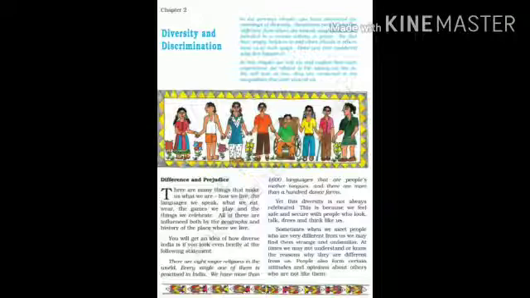That means difference. Difference in everything. Difference in outer appearance, difference in religions, difference in languages, difference in many things. So this is discrimination. This is what we are going to study in this chapter. Now many a times you see people who are different from you in many ways, and you also think that why they are different.